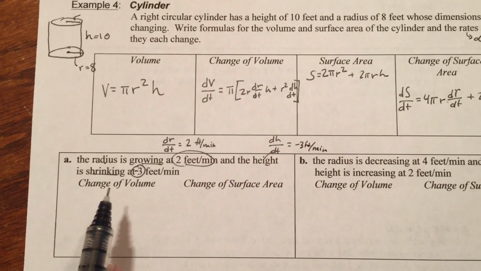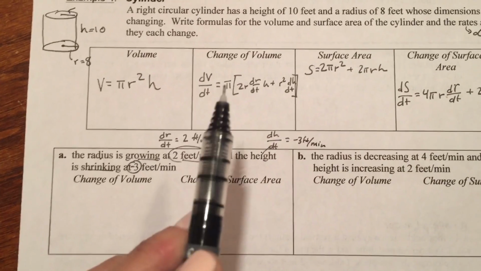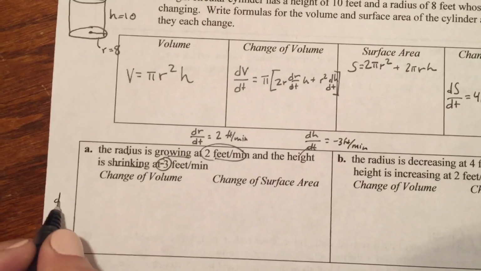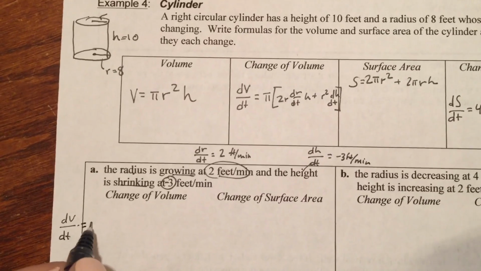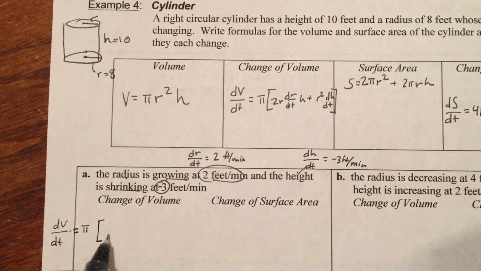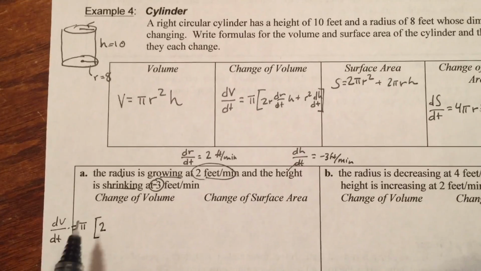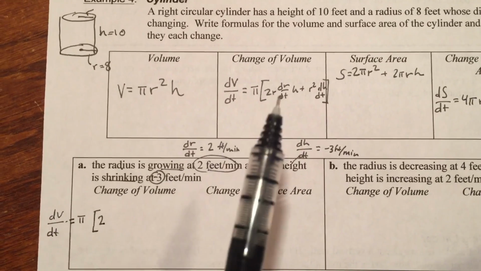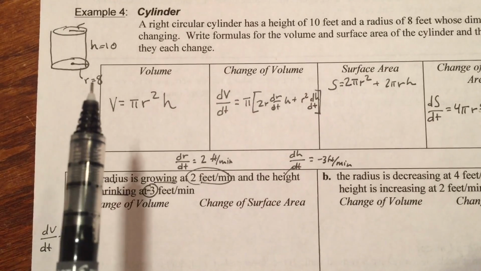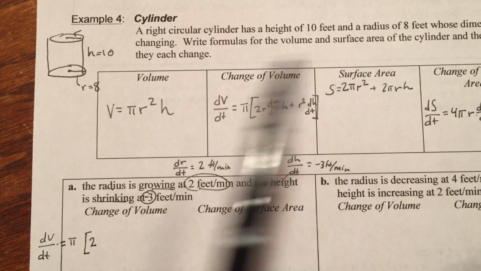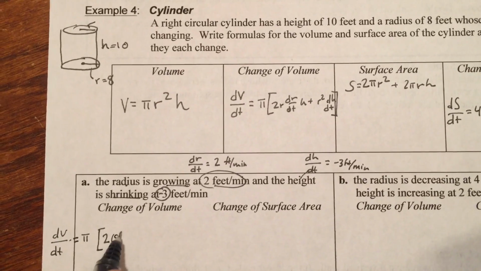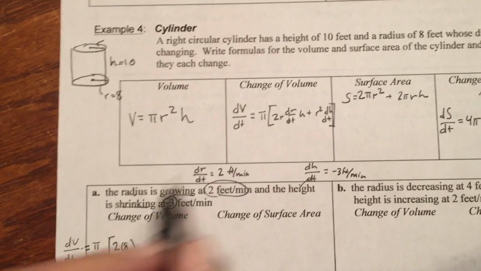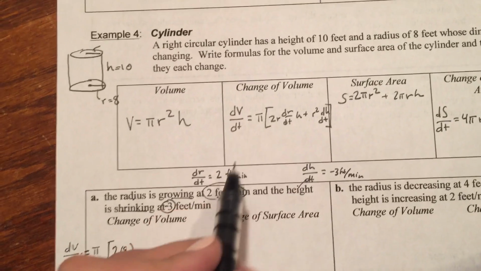And then from here, we want to find the change of volume. All right, well, that's just this formula. So dv dt is going to equal pi times 2. Now, r, from this formula, we already know. That was given to us right at the beginning. So r is going to be 8. dr dt, okay, that's what they gave us right here.